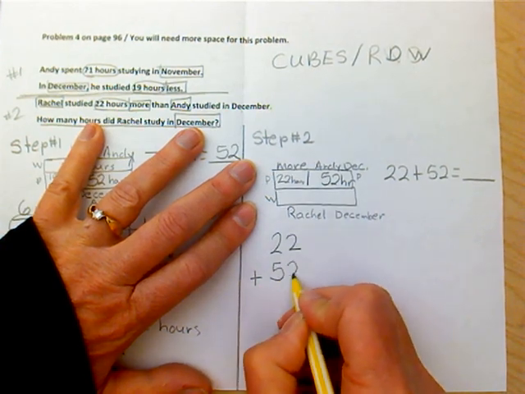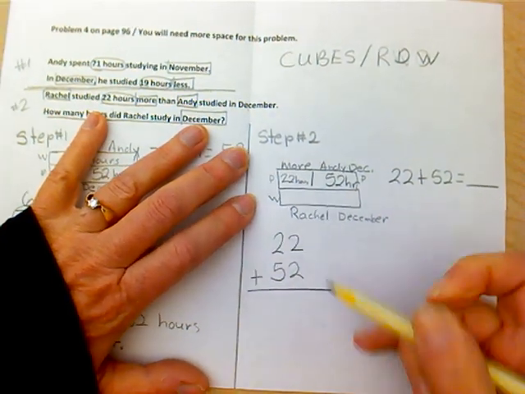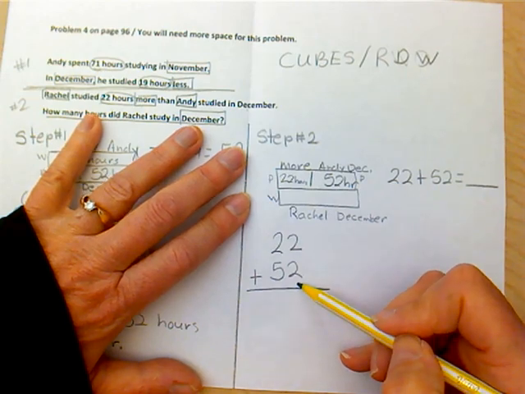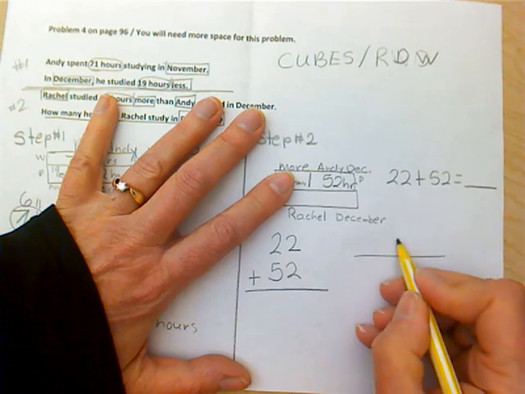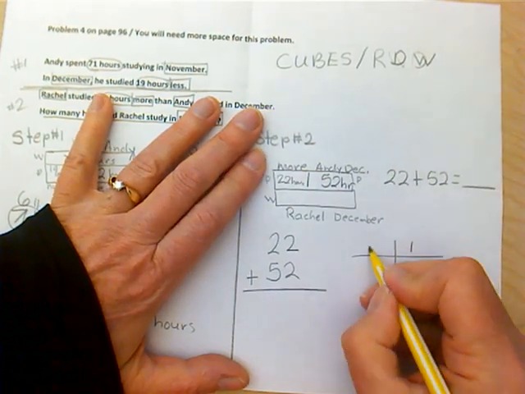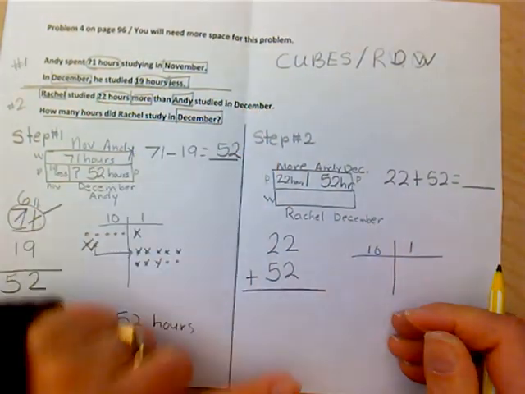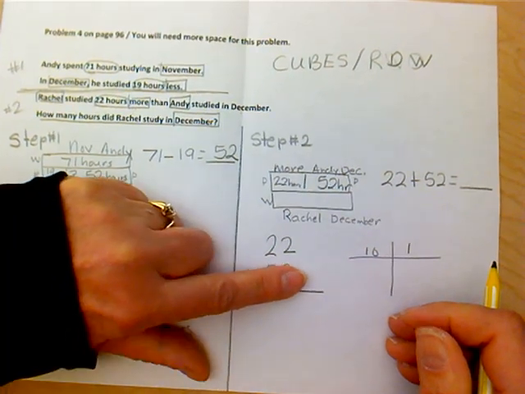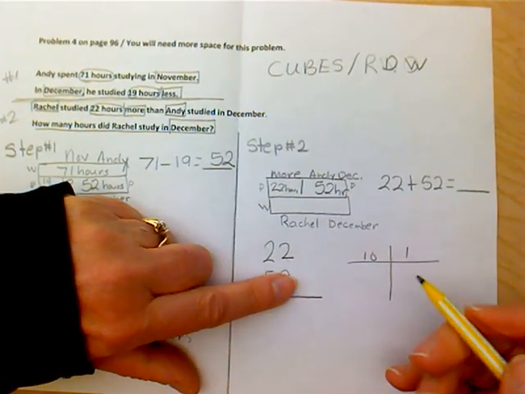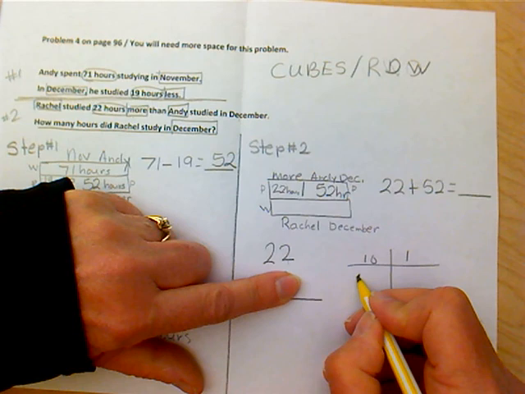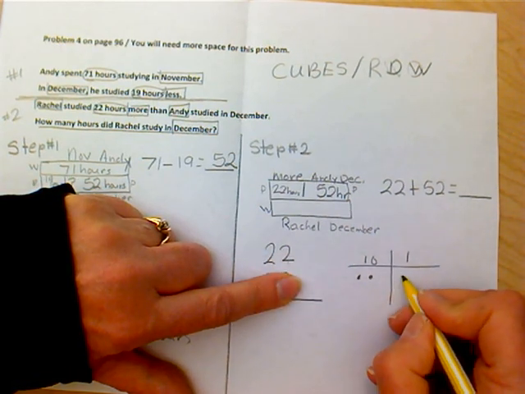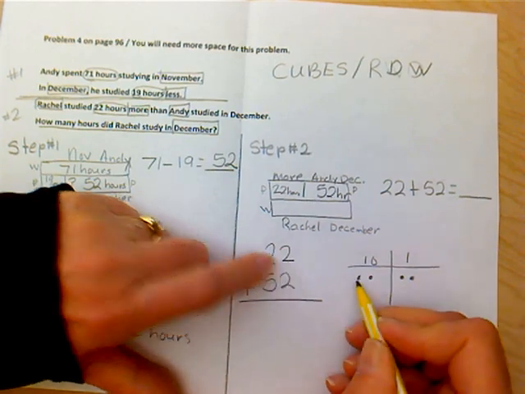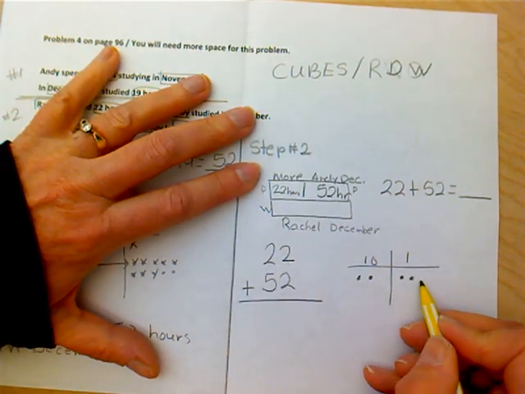So 52 and 22, making certain that I have my ones lined up with my ones and my tens lined up with my tens. Now let's make a place value chart with our ones and our tens. And remember, when we're doing addition, it's been a while since we did this, we have to represent both numbers in addition. So there's 2 tens, 10 and 20, and 2 ones, 10, 20, 21, 22.